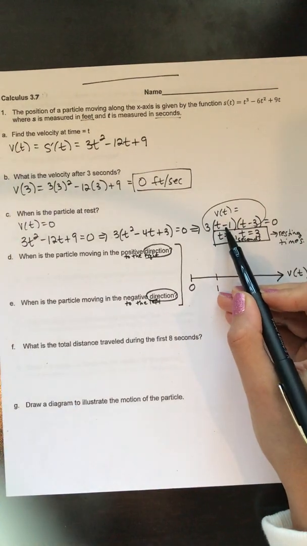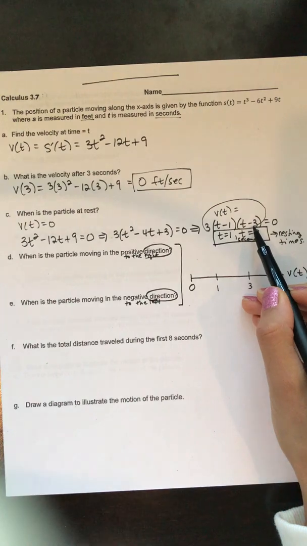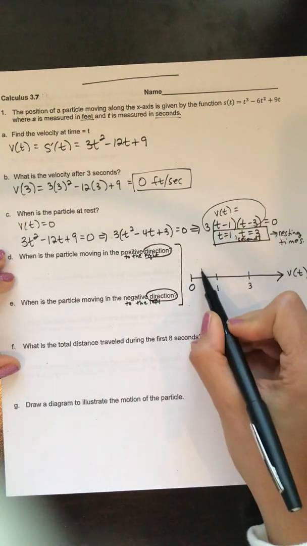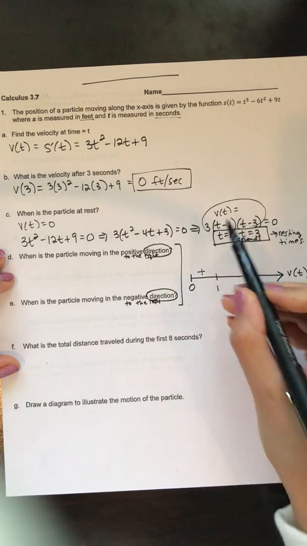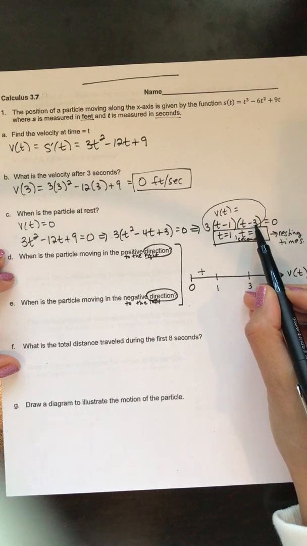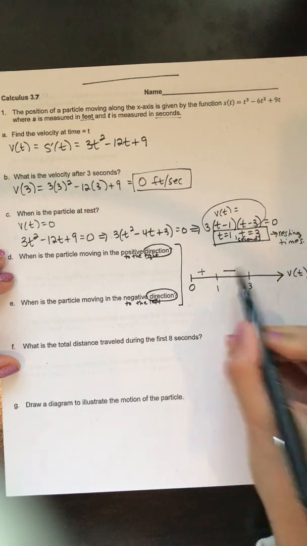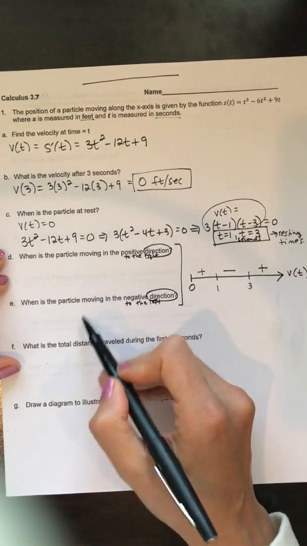1/2 minus 1, that's negative. 1/2 minus 3, that's also negative. So negative times negative is positive. What about a 2? Between 1 and 3 is a 2. 2 minus 1 is positive. 2 minus 3 is negative. Positive times negative is negative. And if you test that region, it's going to look like that. This number line is going to help us answer both questions.